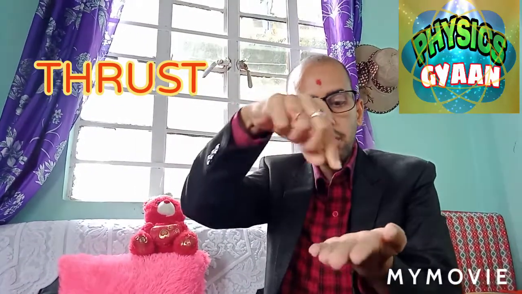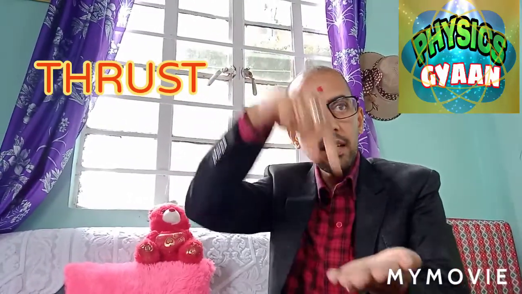So first of all, what is thrust? It is the force which acts normally on a surface. Force acting normally on a surface means the angle between that area and that force will be 90 degrees. That is the meaning of normal. So that is thrust. Thrust exerted by a body on a surface is equivalent to the weight of the body. So thrust is equal to the weight of the body.